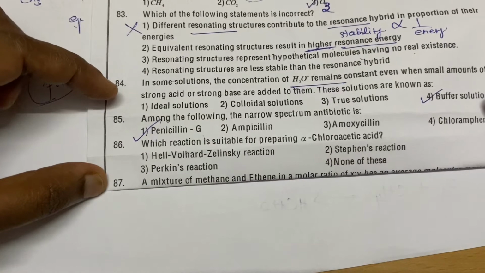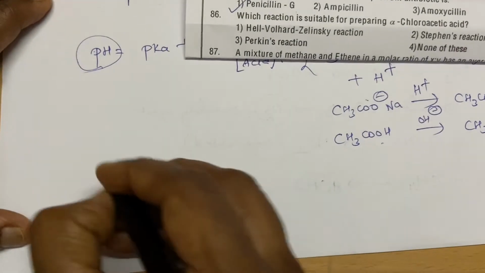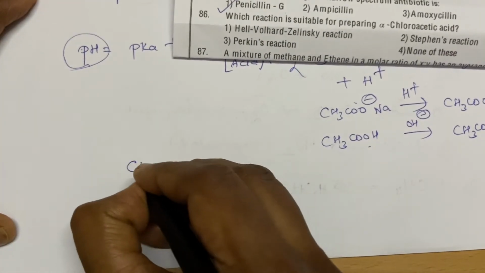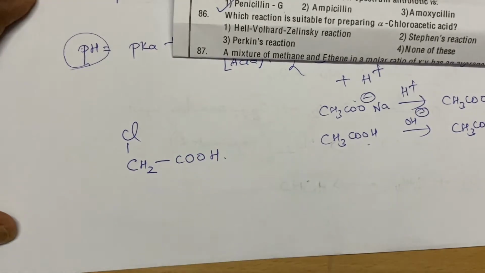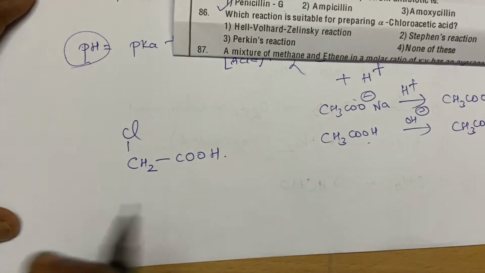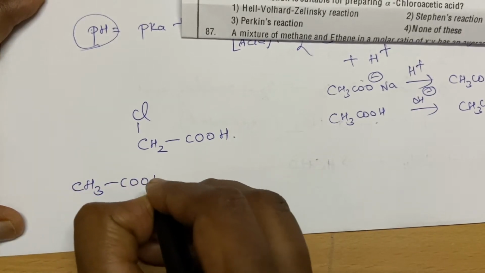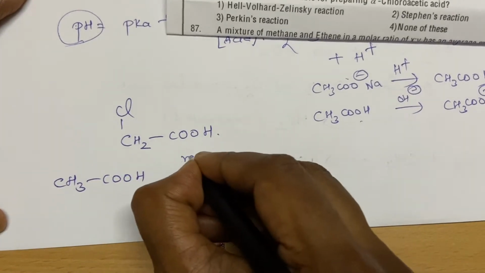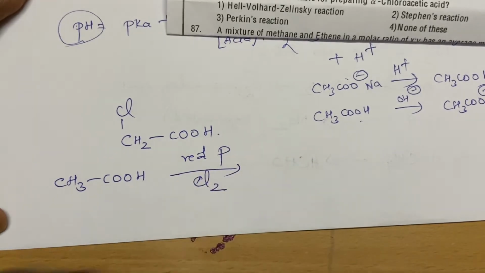Okay, so which reaction is suitable for preparing alpha chloroacetic acid? So what is alpha chloroacetic acid, students? CH2Cl COOH. So this is alpha chloroacetic acid. And how can it be prepared? It can be prepared from the corresponding acetic acid using red phosphorus, and since we are going to do chlorination, we have to use chlorine.